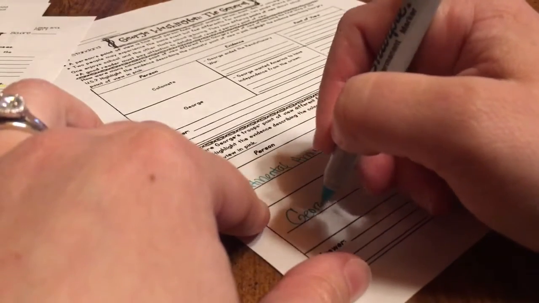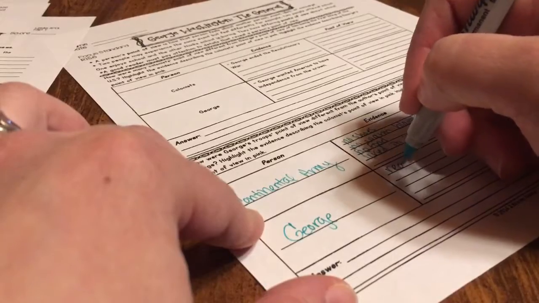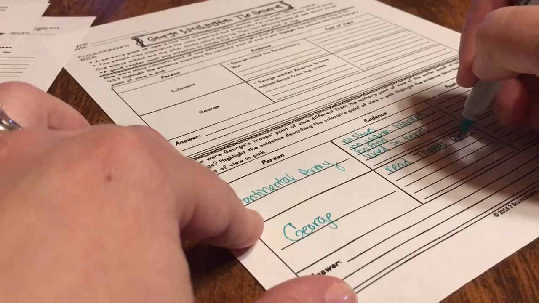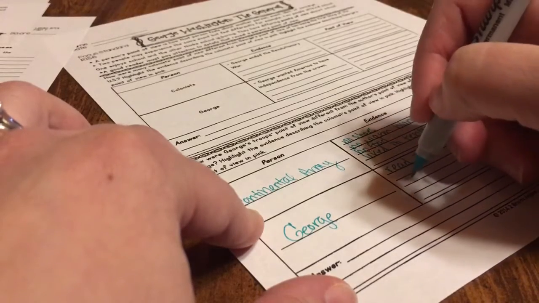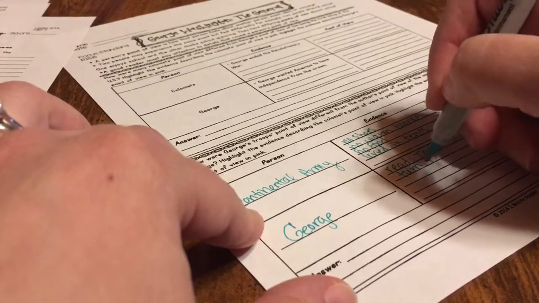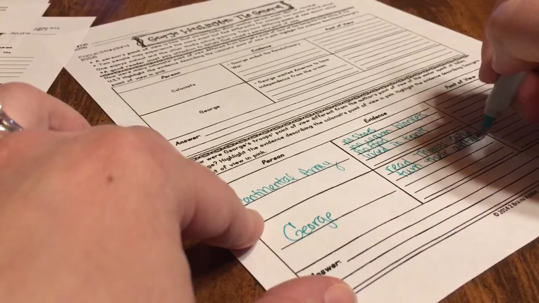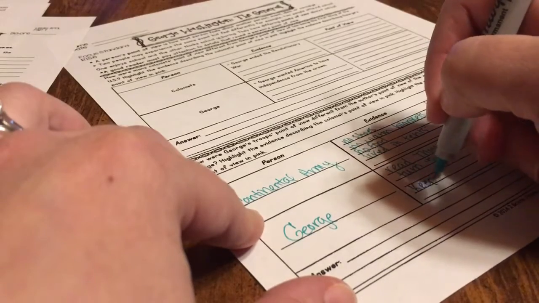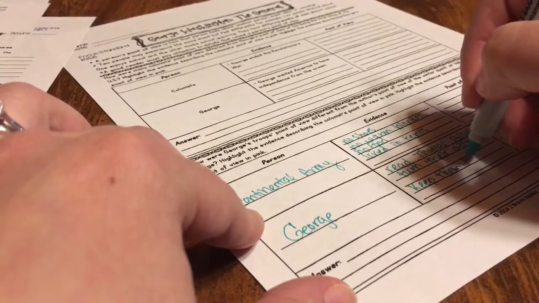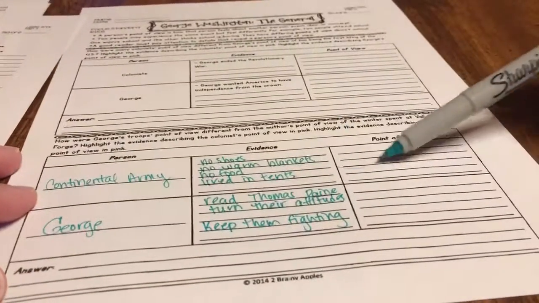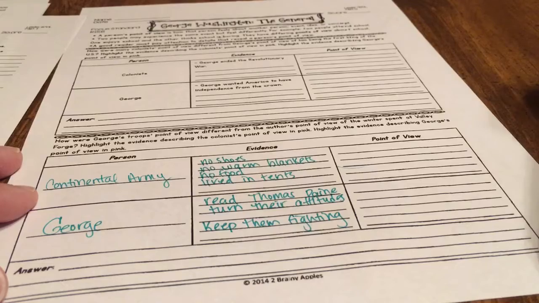And how might they have felt, or what their point of view might be, gathering all those pieces of evidence? And then George here, he decided to read them Thomas Paine's writing and try to turn their attitudes around, right? And keep them fighting. Okay, so then you have to just gather information about what their point of view might be. Okay, not too bad. There's no back on that.